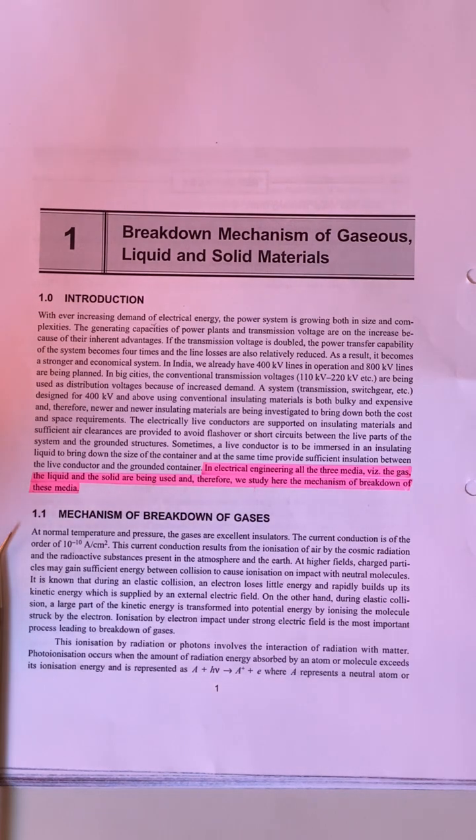Simply meaning they can now cause particles to be charged. What particles? The end of that sentence talks about neutral molecules. That's it. So now it says at a higher field, charged particles, simply meaning the particles are charged. Why? Because they were introduced to a higher field. In this case, let's assume an electrostatic field or some field. Charged particles may gain sufficient energy between collisions to cause ionization, simply meaning they can now cause neutral molecules to become what? Charged, to cause ionization on impact with neutral molecules.